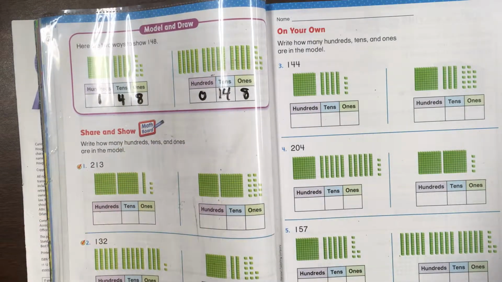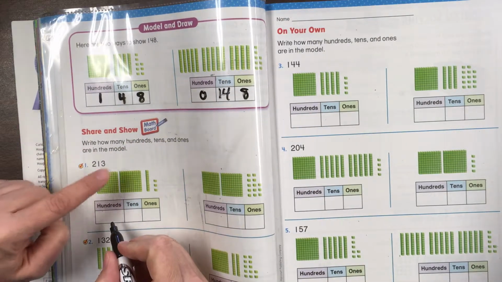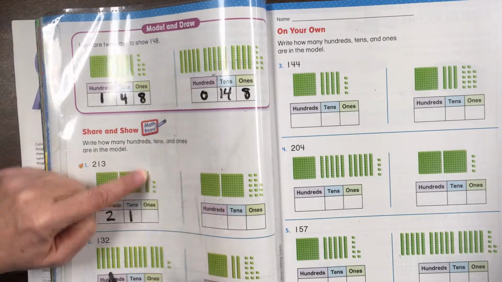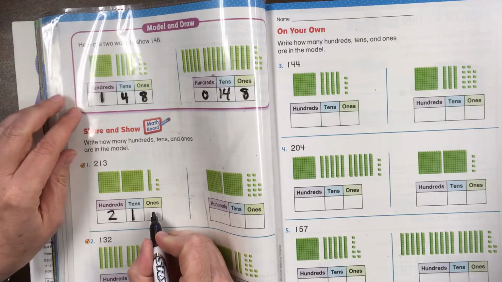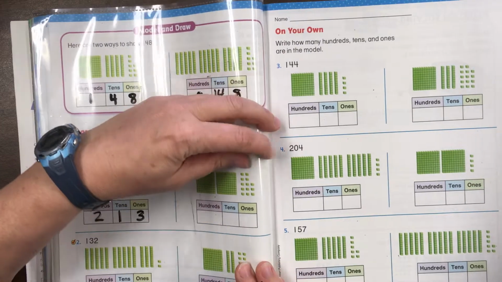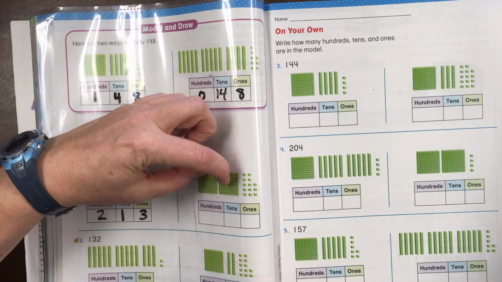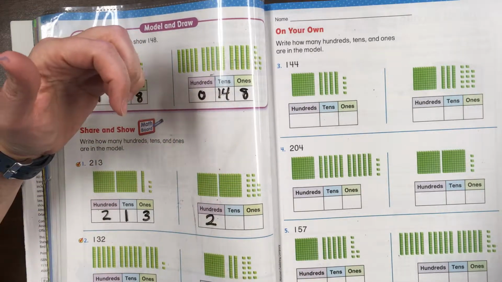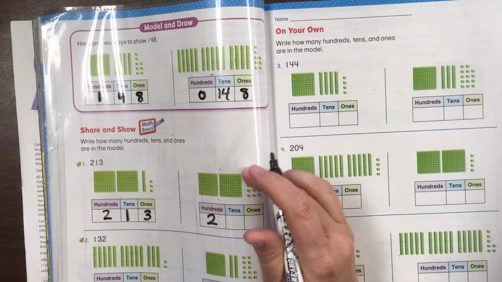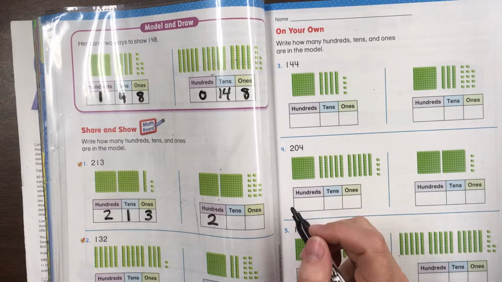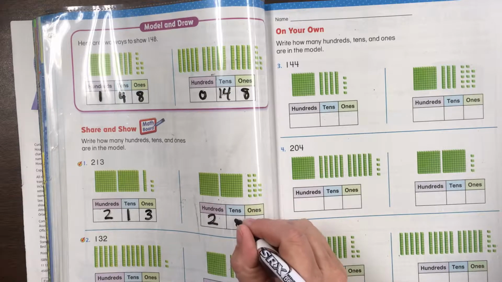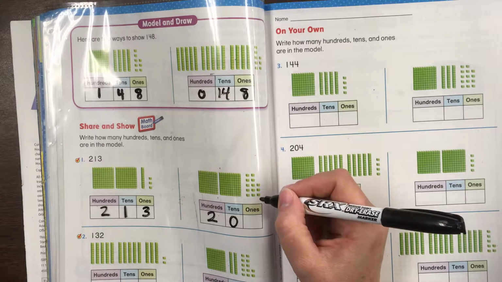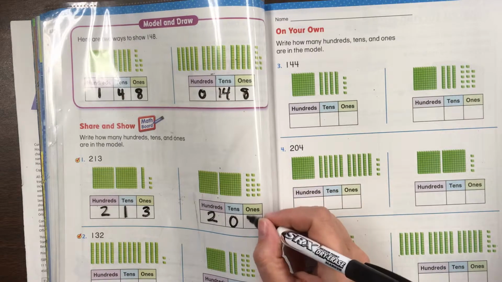Let's look here, 213. Again, this is the obvious way. 2 hundreds. How many tens? 1. How many ones? 3. How many hundreds? 2. Now see, they didn't break up any of the hundreds. What they broke up is the tens. Do we have any whole tens anymore? Nope. We have 0 tens. How many ones? 2 full stacks of 5 is 10, 11, 12, 13.